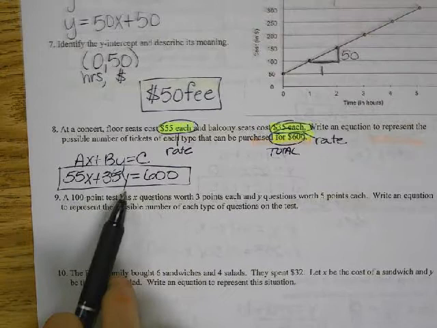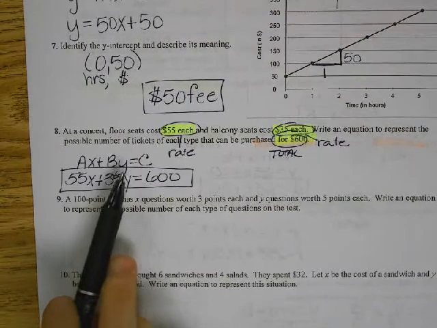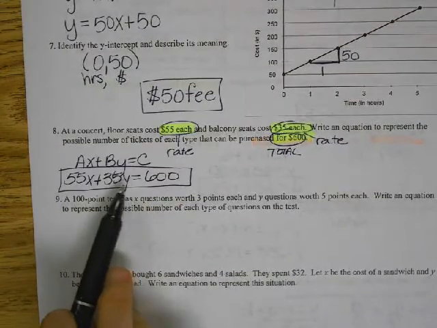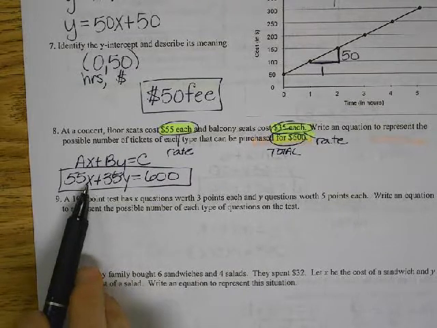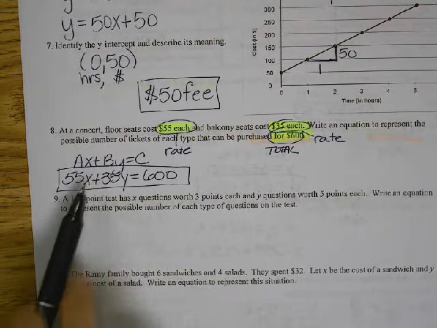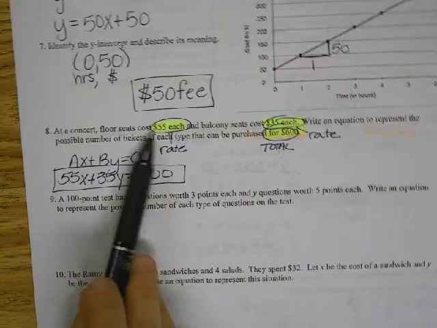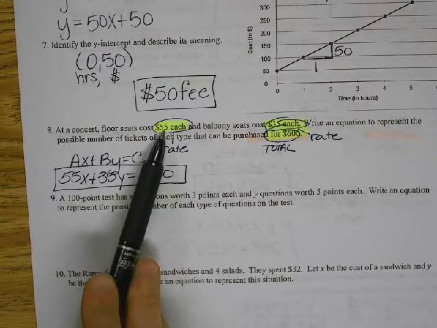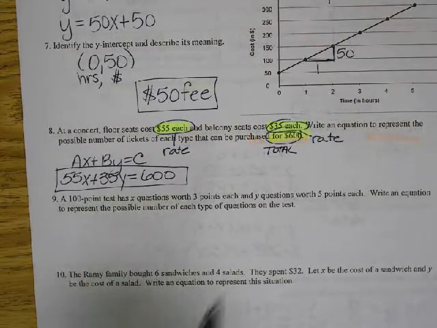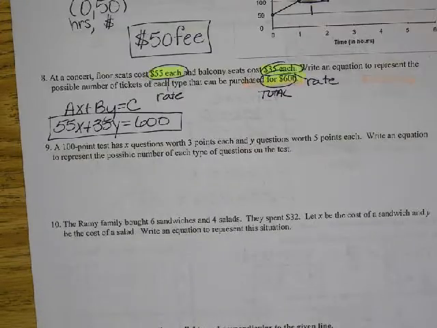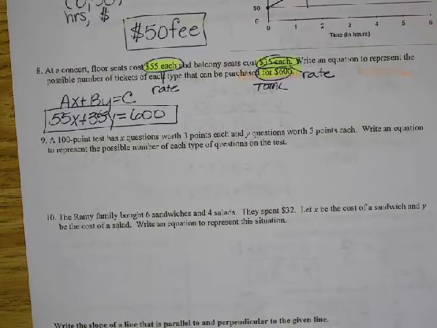Be careful about these problems on the test. This problem in particular is multiple choice, and so when you do it, it's going to tell you which one is x and which one is y. So you need to make sure that if it says that balcony seats are x, then you need to make sure that x has the 55. Does that make sense? So that's a warning for your test. Be careful, pay attention to what number is next to what letter and what the letter represents.